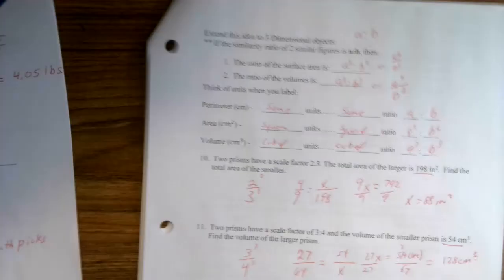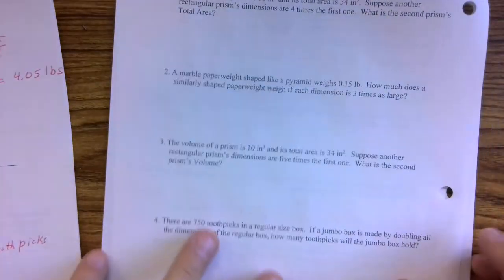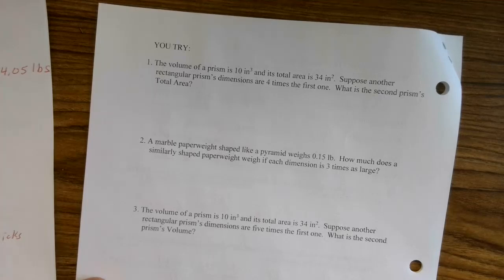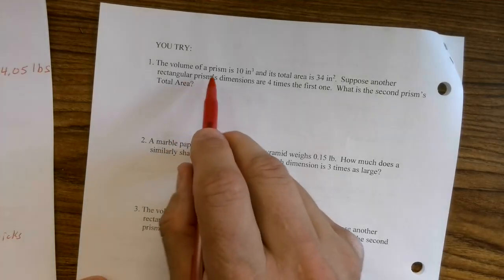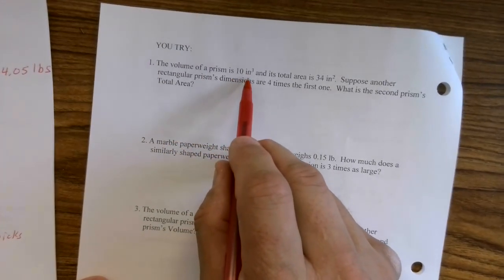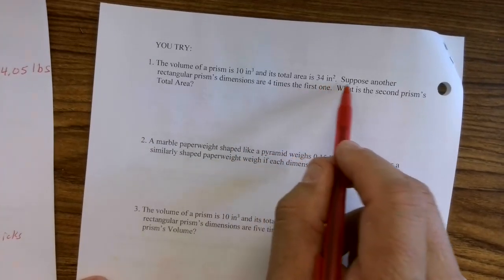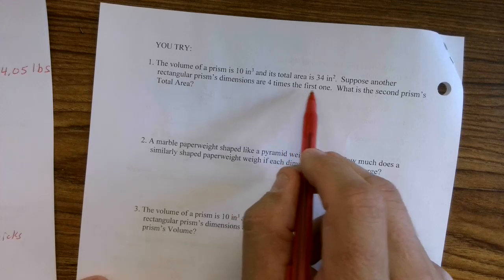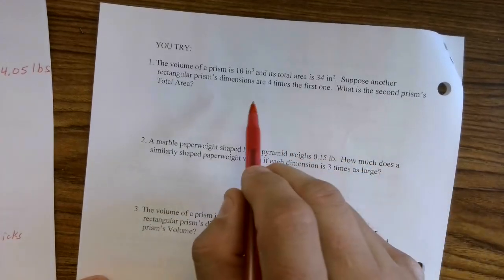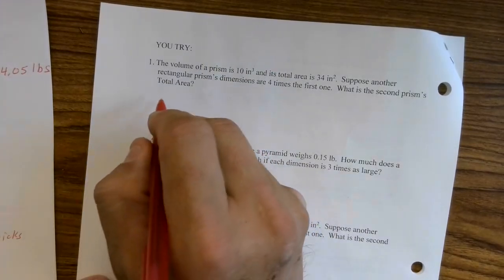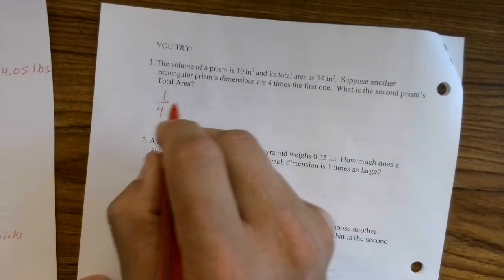All right, so that's pretty much the new stuff. There are just a few problems if you want to try these. The volume of the prism is 10 inches cubed and the total area is 34. Suppose another rectangular prism's dimensions are 4 times larger. What is the second prism's total area? Okay, so if it's 4 times bigger, 1 over 4.